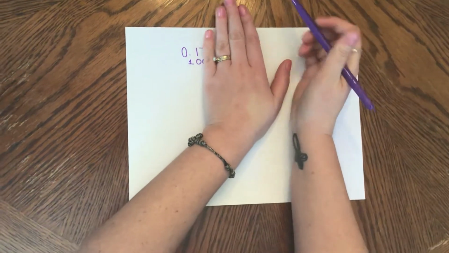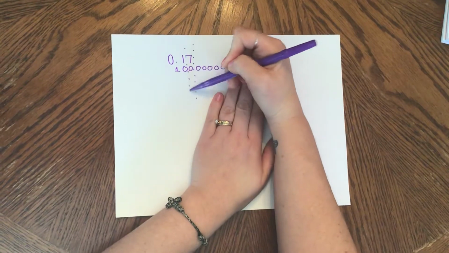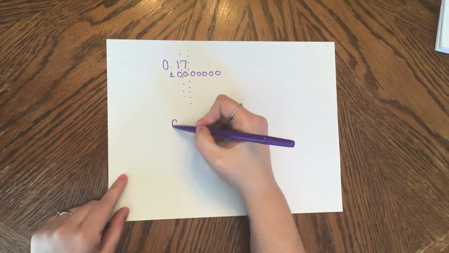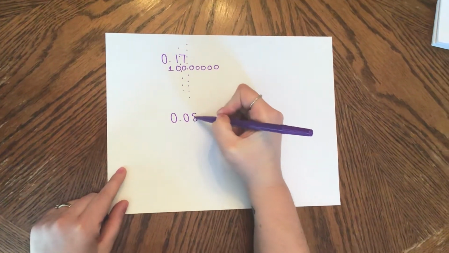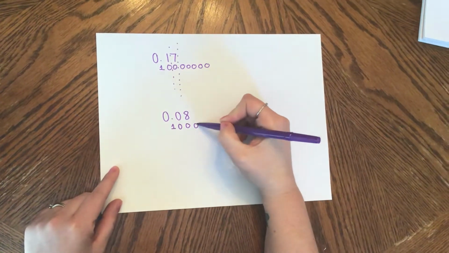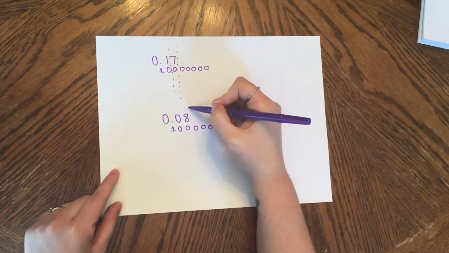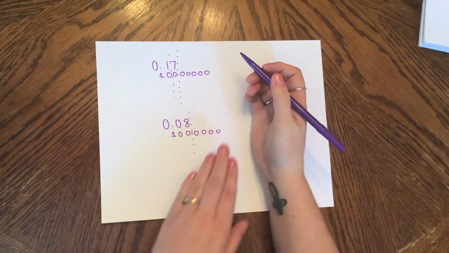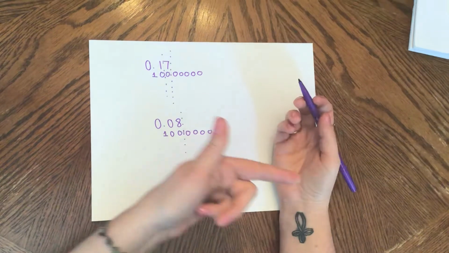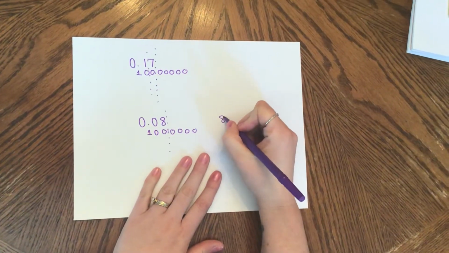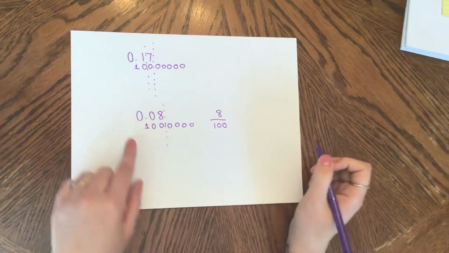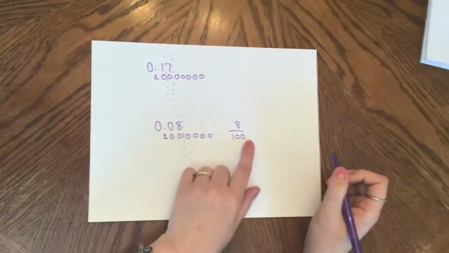If I cover up the 7 and I stop in this place, it's 1/10. So let's try that again. If I put an imaginary 1 under the decimal place and I put zeros over here, my number ends in this spot here, 8 hundredths. So you could take this and write this as a fraction. 8 hundredths. So you could take a decimal and change it into a fraction.